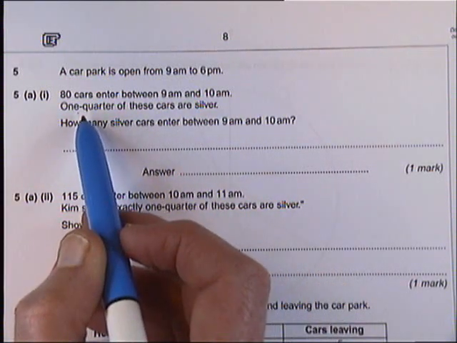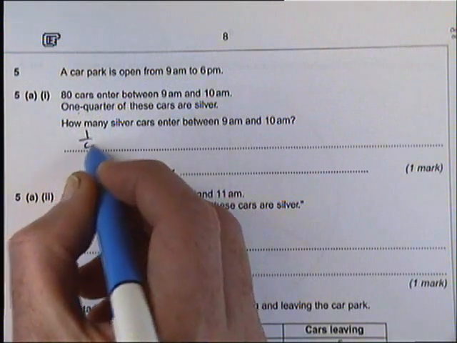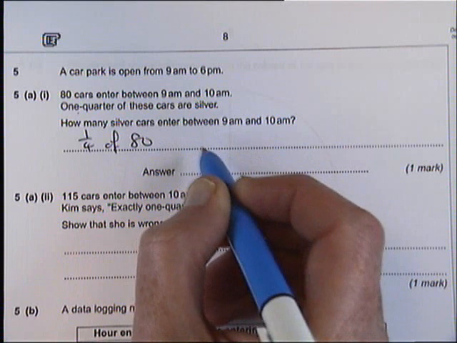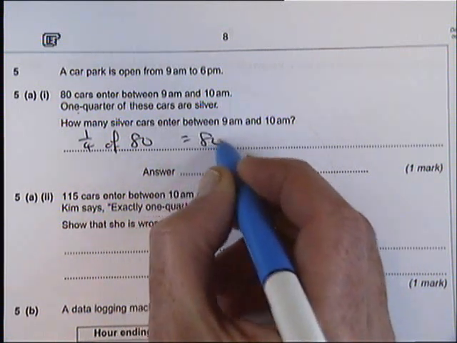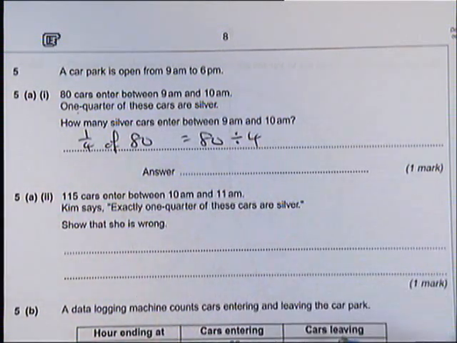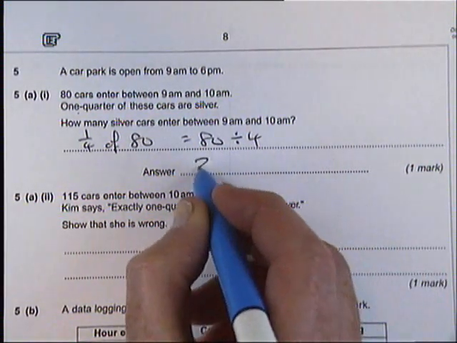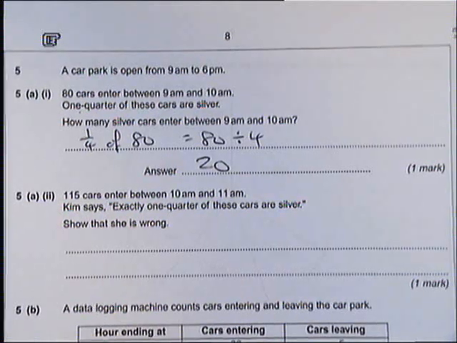We need to find a quarter of 80. And if you're finding a quarter of anything, you divide it by 4. So I need to do 80 divided by 4. You can do it on a calculator. 80 divided by 4 is 20. And that's the answer for that one.